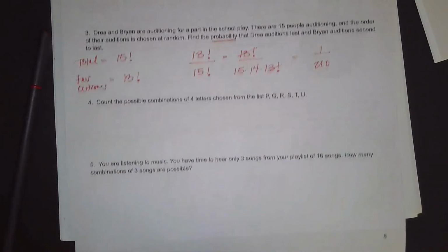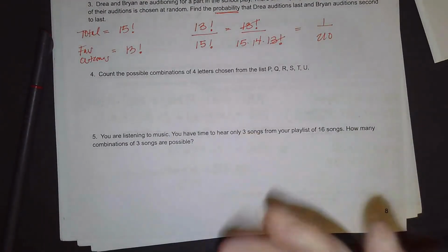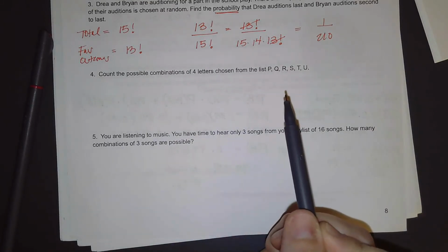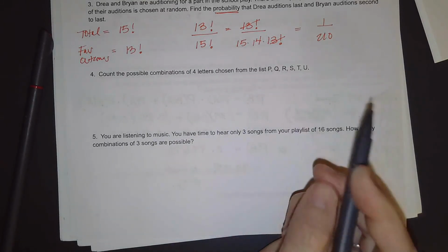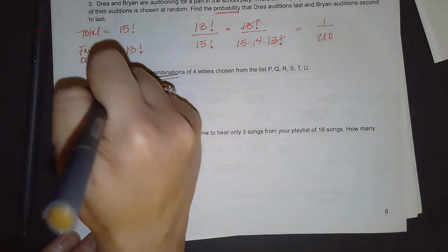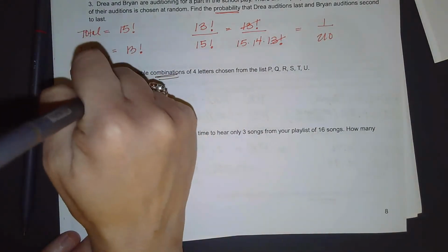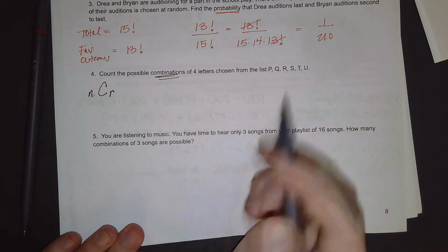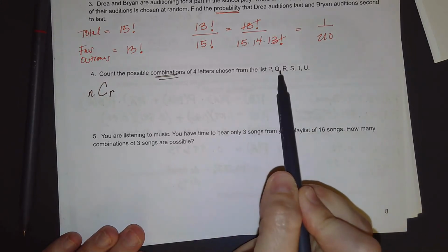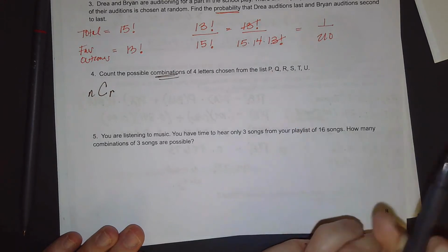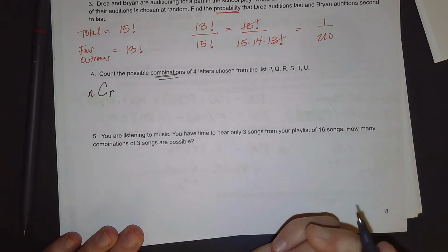All right, number 4. Count the possible outcomes of 4 letters chosen from the list P, Q, R, S, T, U. On this one, they're looking for combinations, so we're switching gears now to combinations. We're talking about the nCr equation. It's similar, but the only difference here is that order doesn't matter. So whether I choose PQRS or SRPQ, that's one combination. Again, the order is not important.